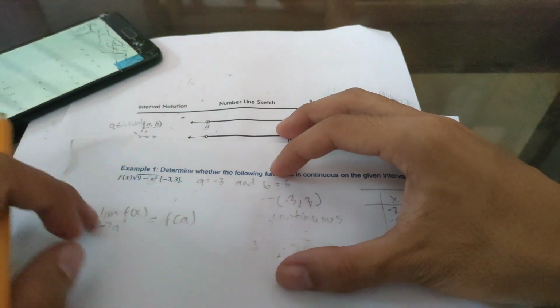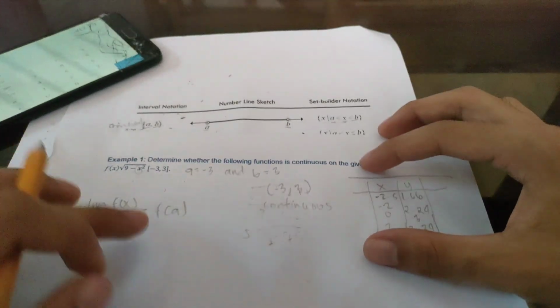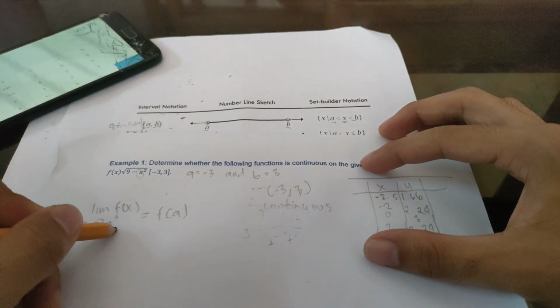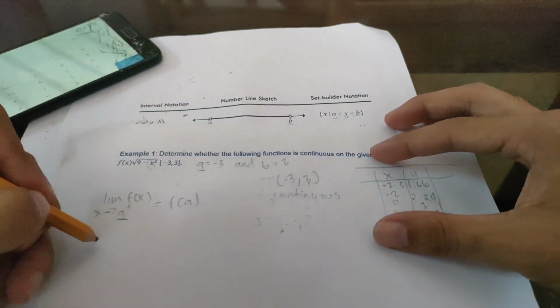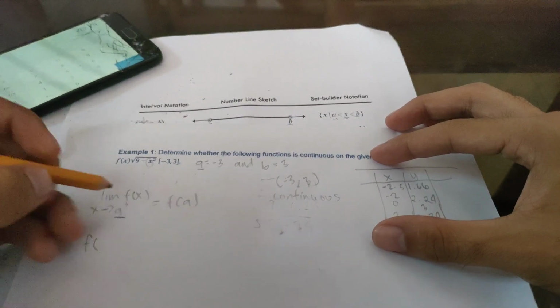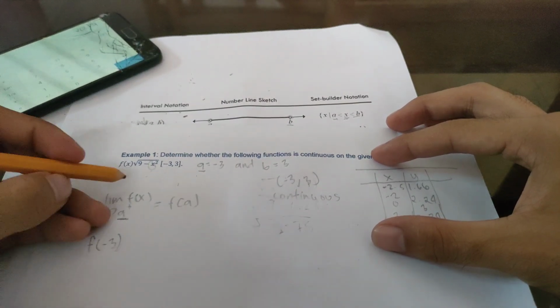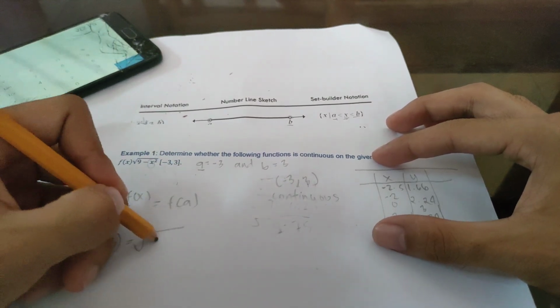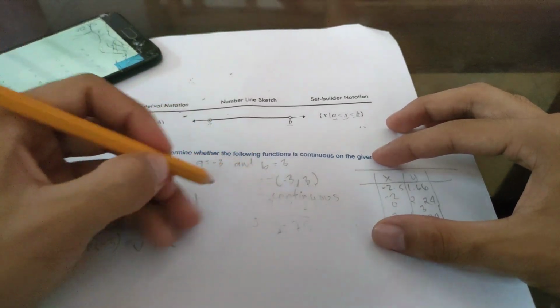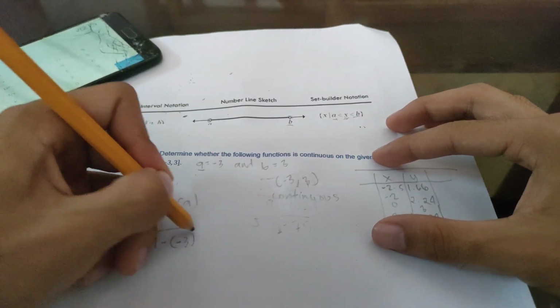Okay, so that is our formula. So now we're going to substitute it, because it's a, diba? So our a daw is negative 3. So we will use the negative 3 of our f of negative 3 na yan. F of negative 3 is equal to the square root of 9 minus the quantity of negative 3 raised to 2.